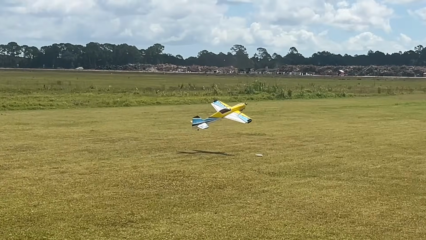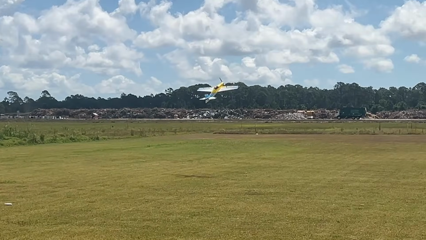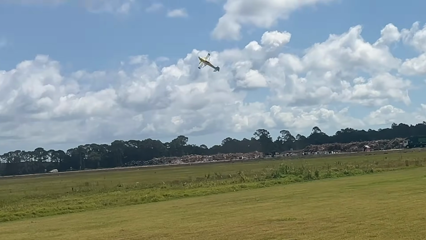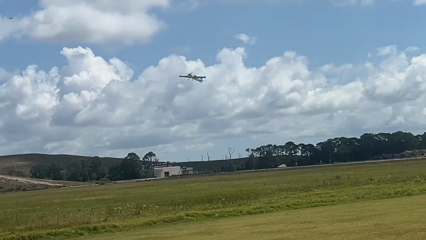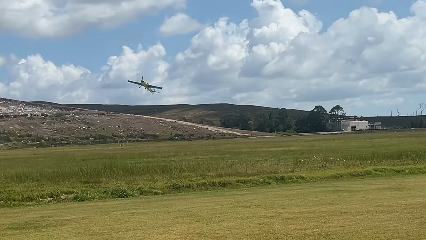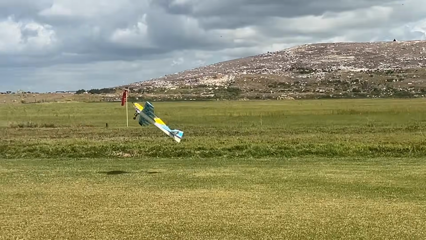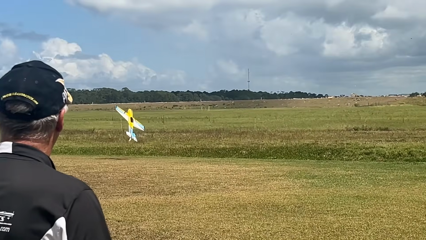Now this is more of a Harrier. As you get slower and slower, you'll start to realize the elevator, do you see how much elevator? The plane isn't going up at all, but I'm applying elevator. The only thing that's going to make it go up now is throttle.